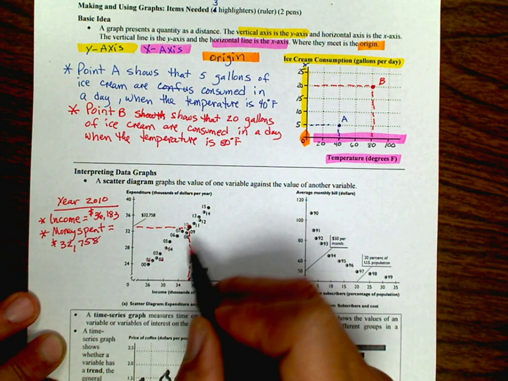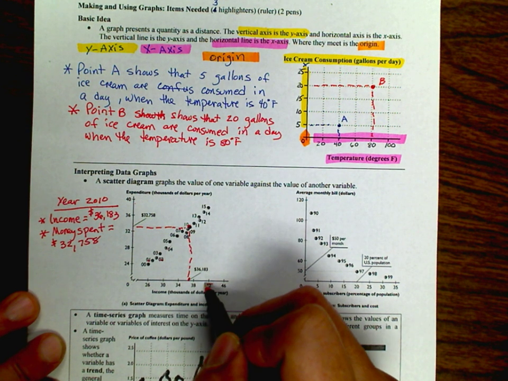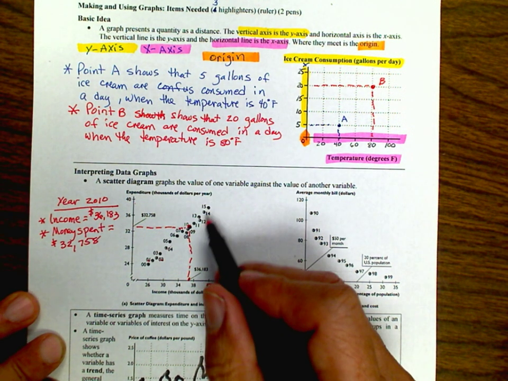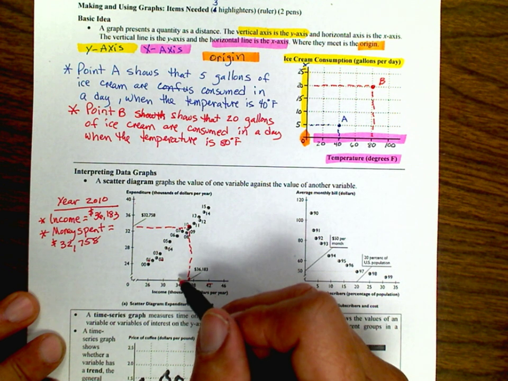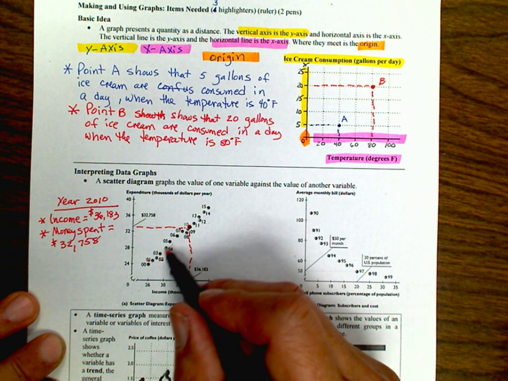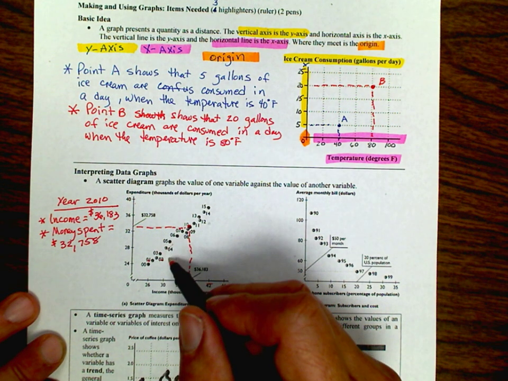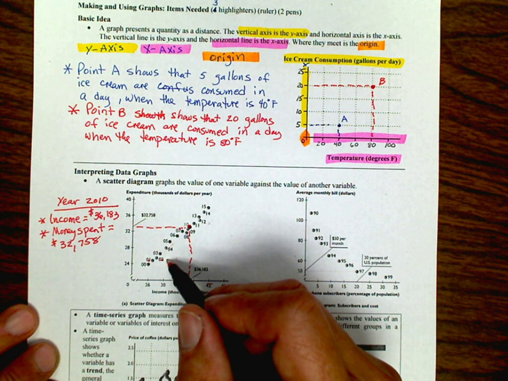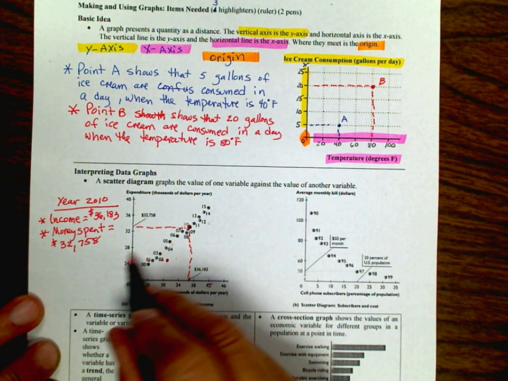I want you to notice the trend. As you make more money is spent, and it only makes sense. If you take a cut in pay, you can't spend as much money. Okay? So we're done with that one.